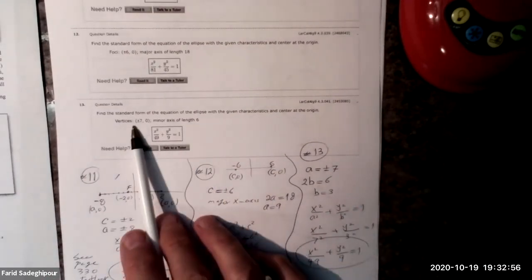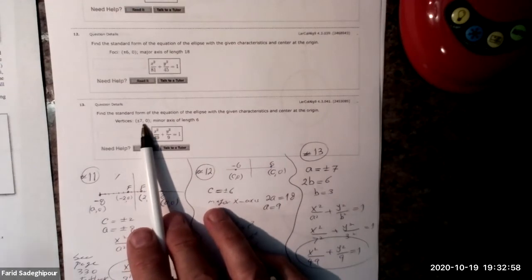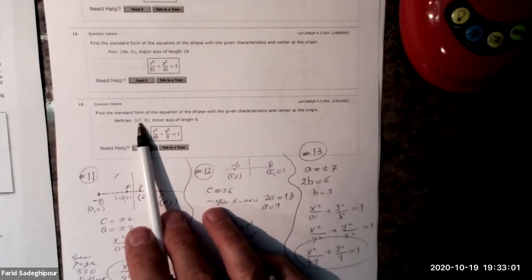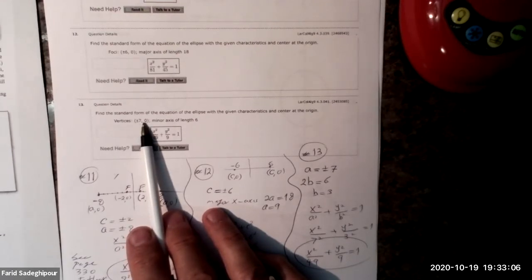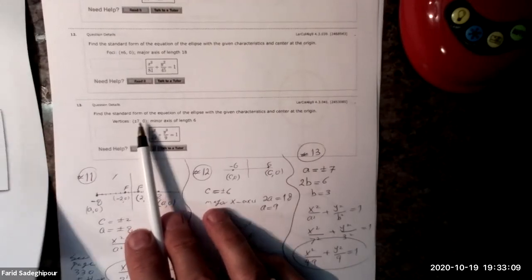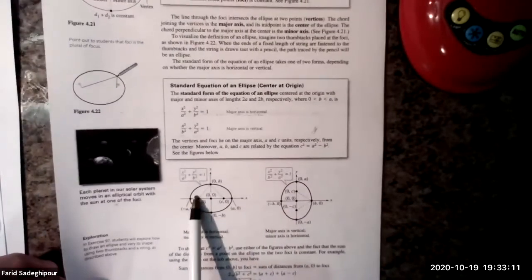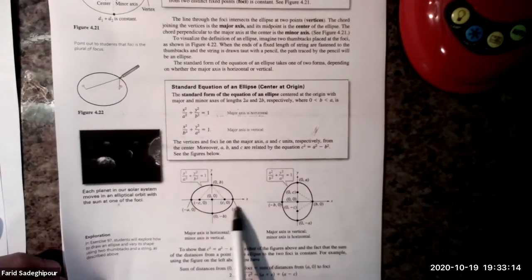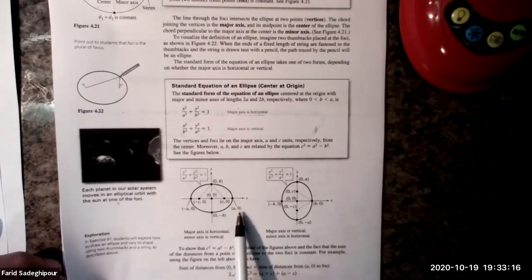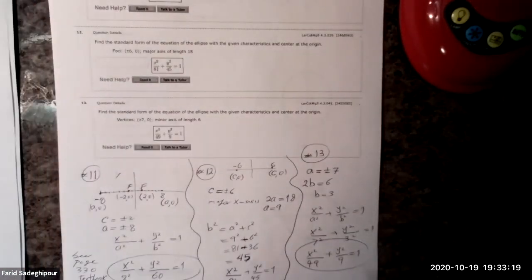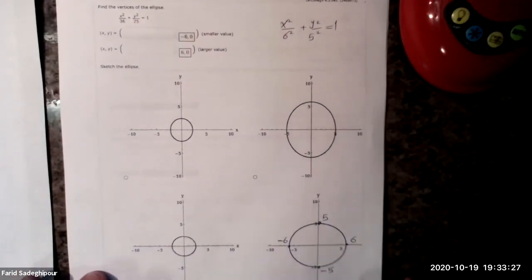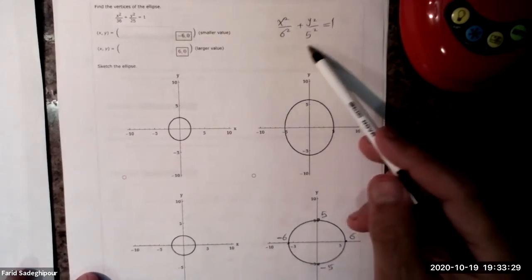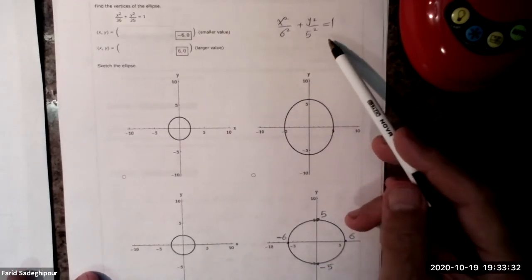Number 13, vertices are (7, 0). That means you do have an x again, and no y. When y is 0 again, that means you're in this one. See, the vertices do not have any y, 0. Okay, so these are the solutions for these, and the rest I think is easy to find out. You just look to see which one is this kind of ellipse.